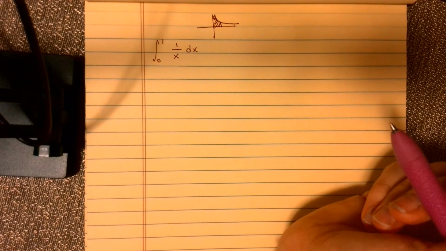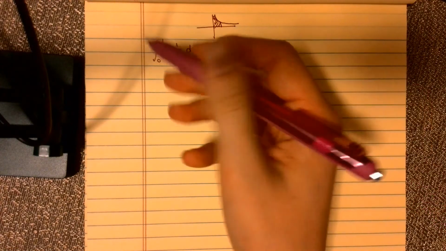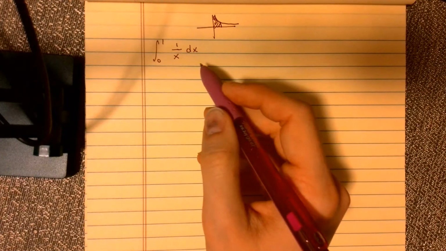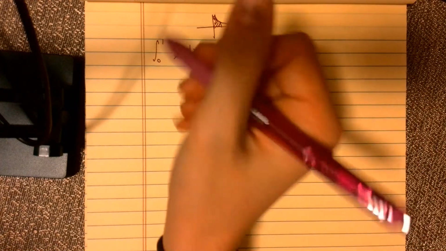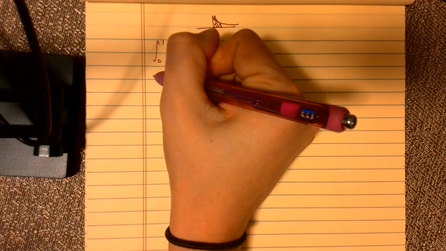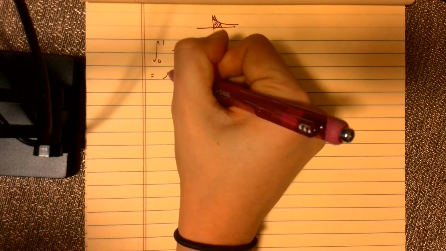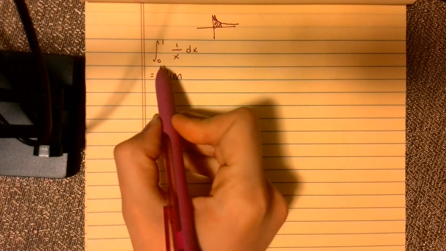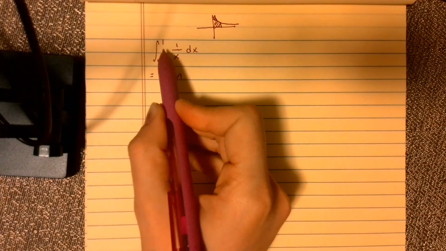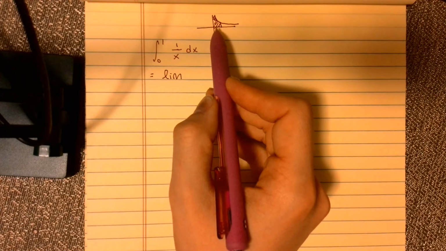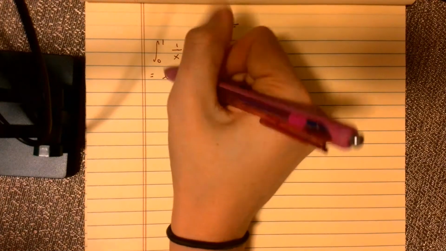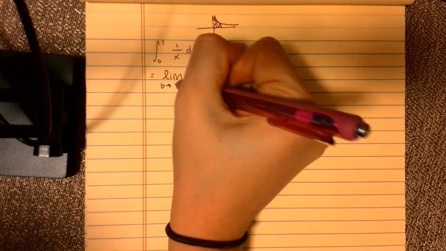But we need to then set up our improper integral, because this is improper now that we're integrating to a discontinuity. We need to set it up so that, again, we use a limit. And you're going to want to approach the discontinuity from within the limit. So if I take a look at this graph, I am approaching 0 from the right side. So I will let b go to 0 from the right.